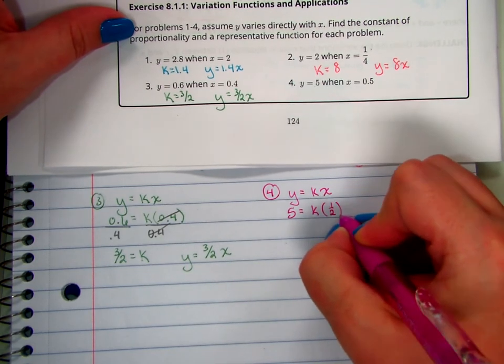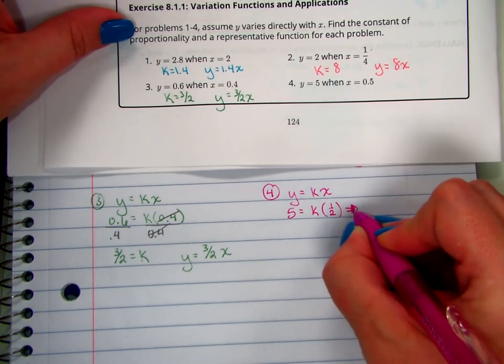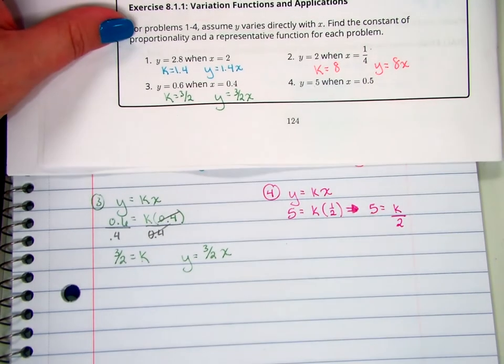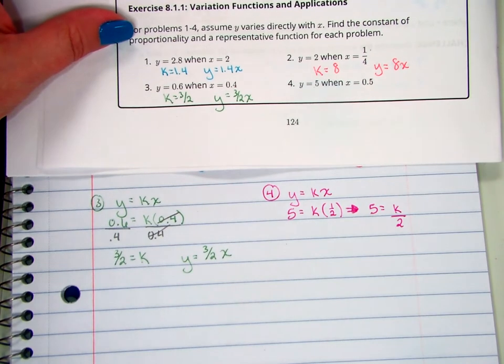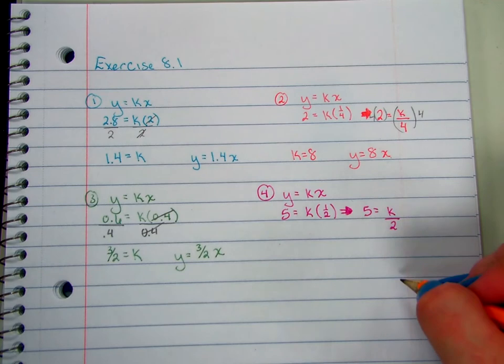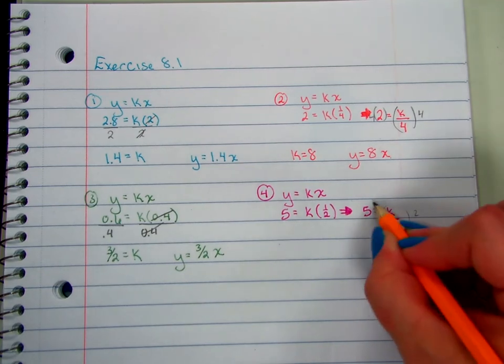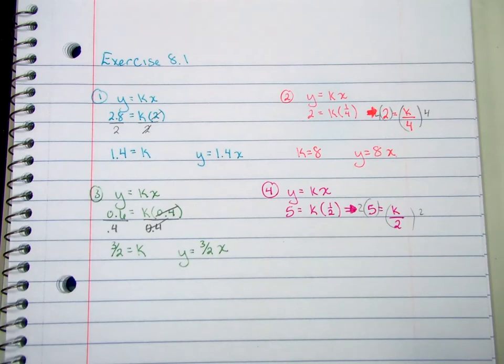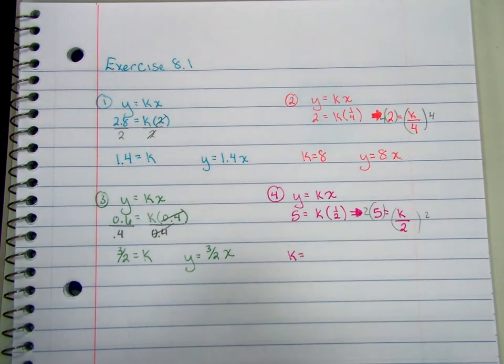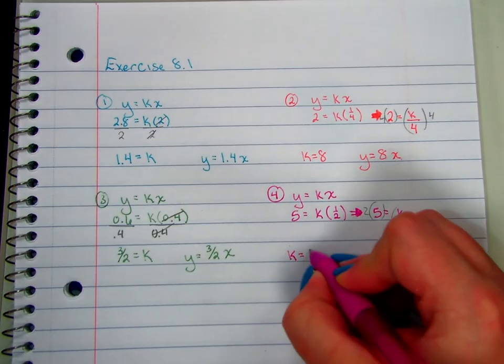I'm going to change that to 1/2, because then I know I can write that as 5 equals k over 2, right? When you multiply something by 1/2, you're really dividing it by 2, when you find 1/2 of something. All right, so how do I get rid of the 2 that's under the k? Multiply both sides by 2. Because most of us have a hard time dividing by 1/2 in our head, but we can all multiply 2 times 5 and get k equals 10.